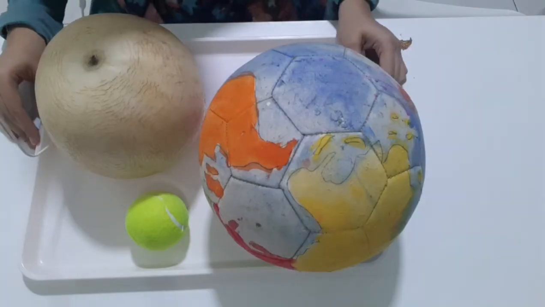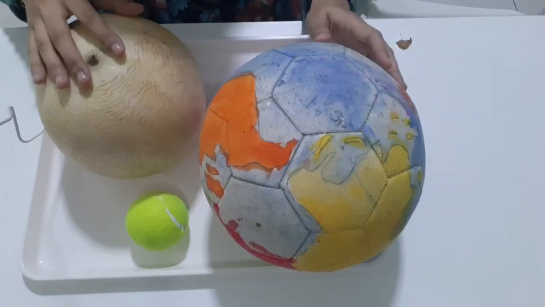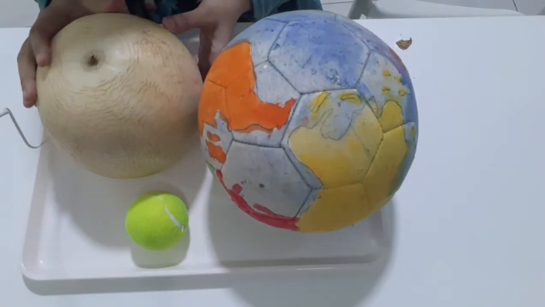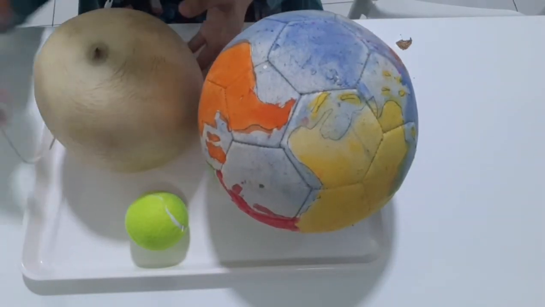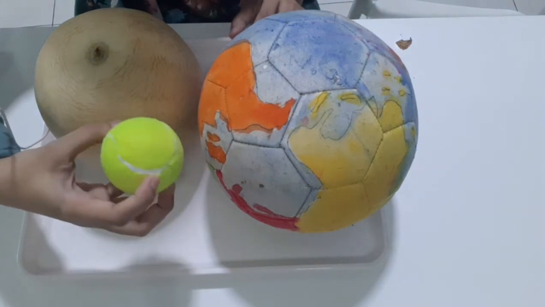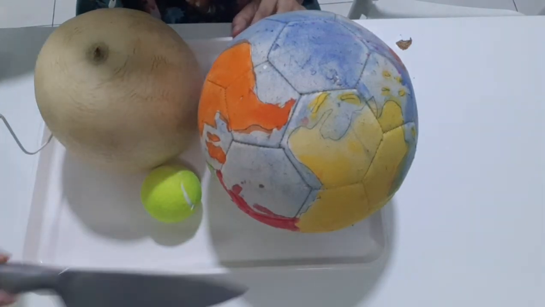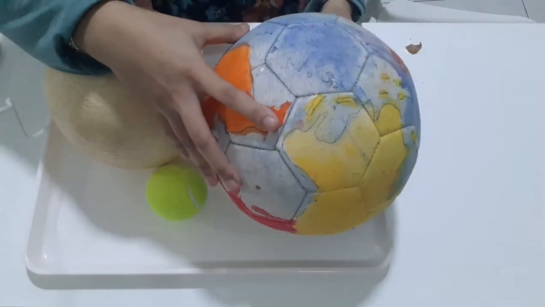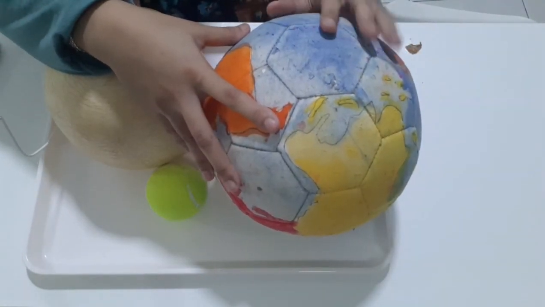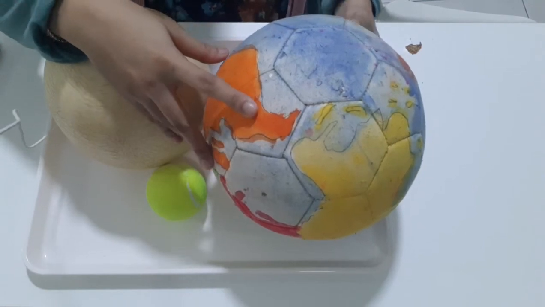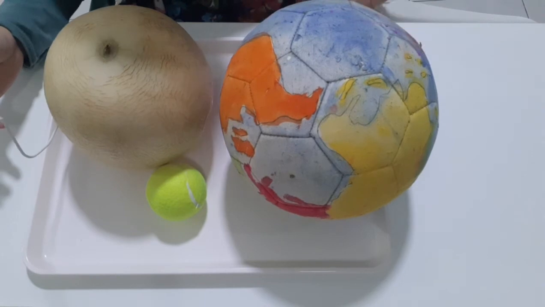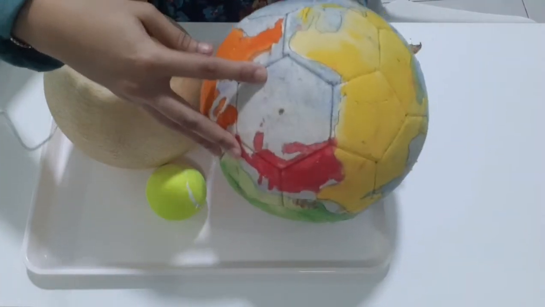Okay. Now, what I have on my table: the globe, the honeydew, tennis ball, knife, and also cutting board. Okay, so now imagine this globe. Can you imagine what would you see if we cut this globe into half? Is it hollow, or is there anything inside the globe?